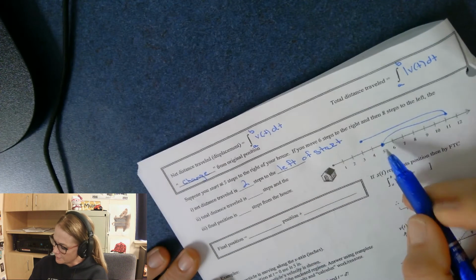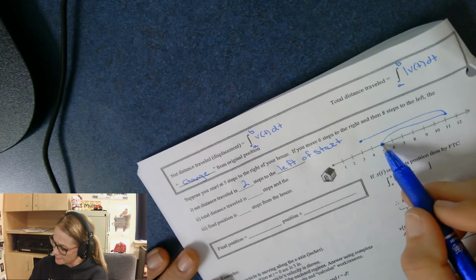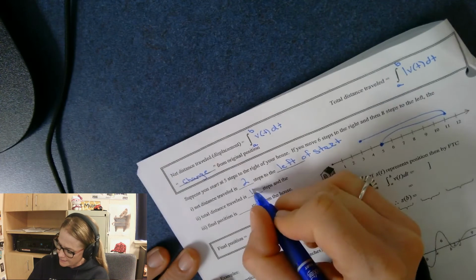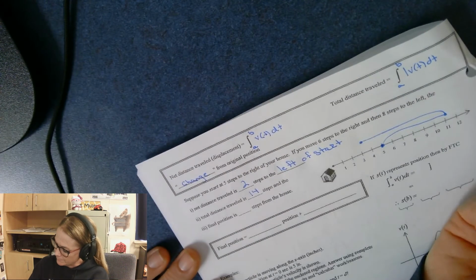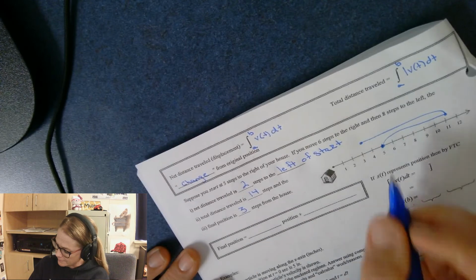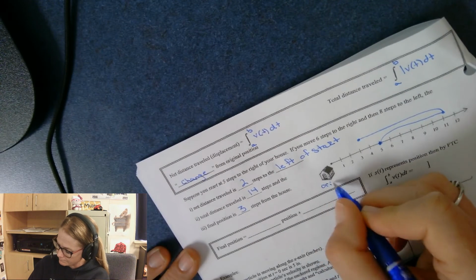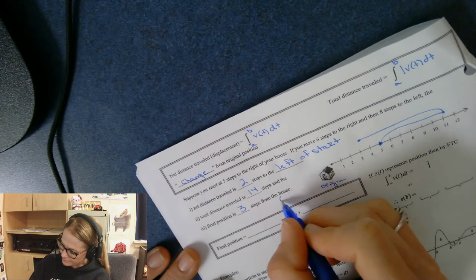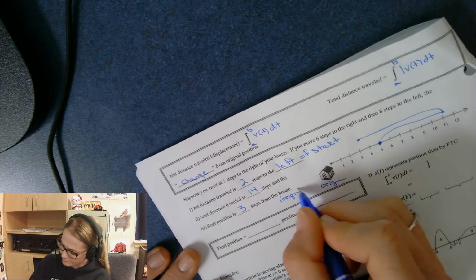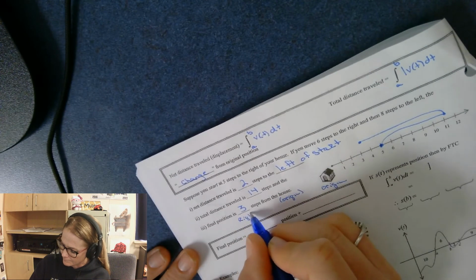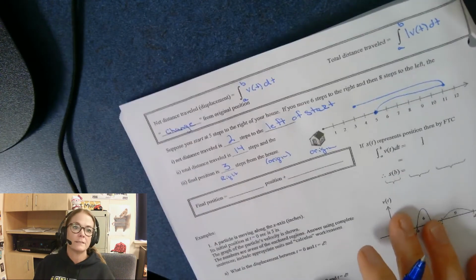Okay, the total distance is what? We went 6 and 8, that's 14 steps total, and the final position is 3 steps to the right of the origin. Okay, so just a different way to think about it.